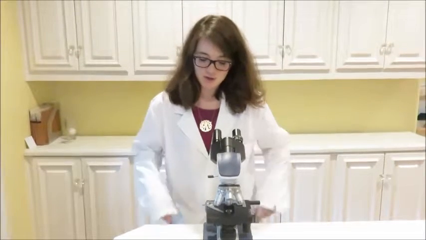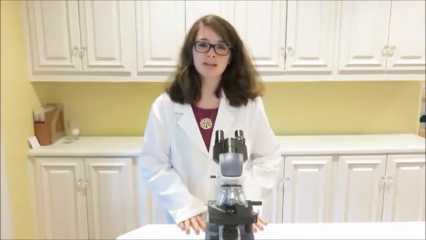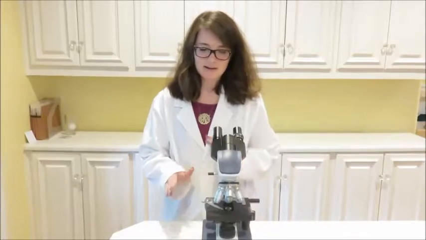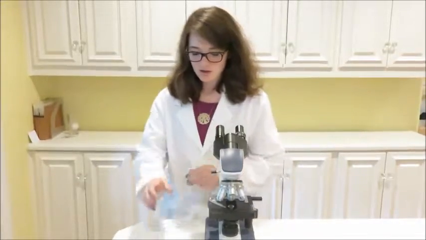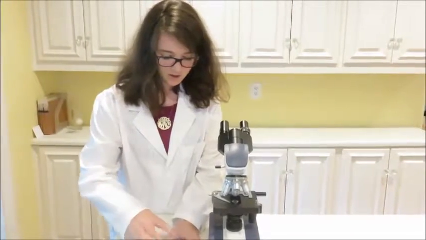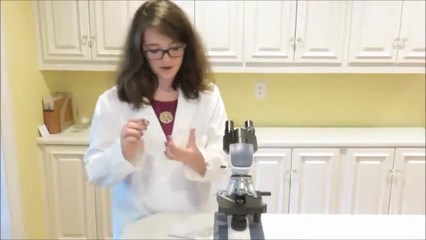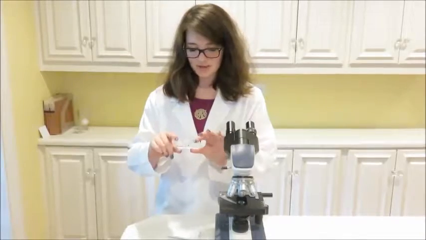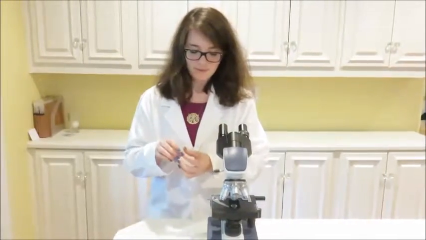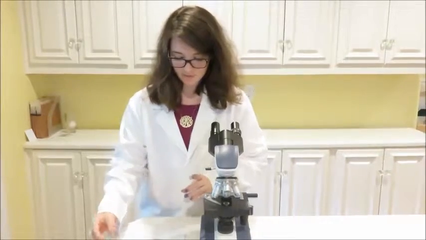So this activity is called hitching a ride, and we will be looking at a set of slides of parasitic worms and bugs and other kinds of organisms. Each slide in the set is numbered. The first slide, number 1, is called a Chinese liver fluke. It has a long scientific name on it, of course, but it's also known as the Chinese liver fluke.